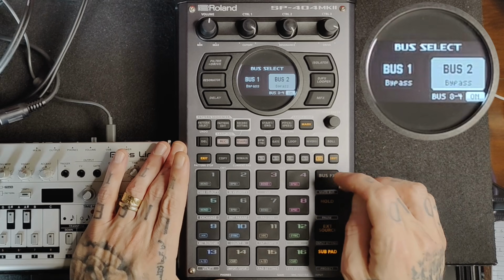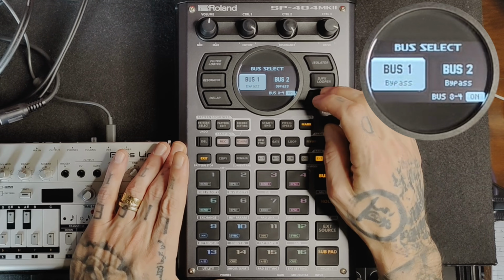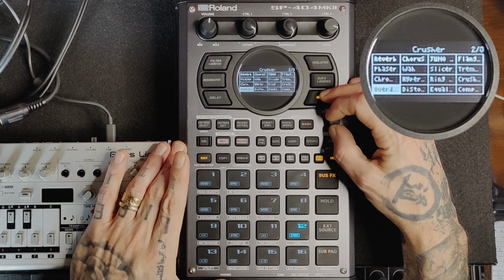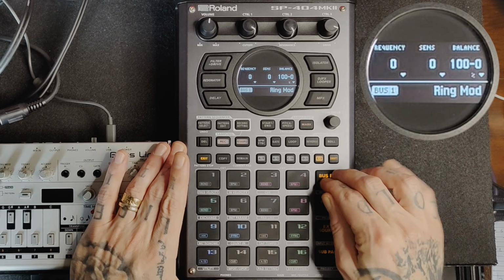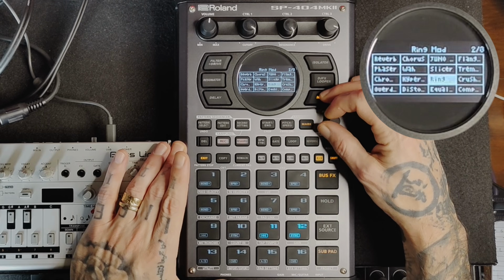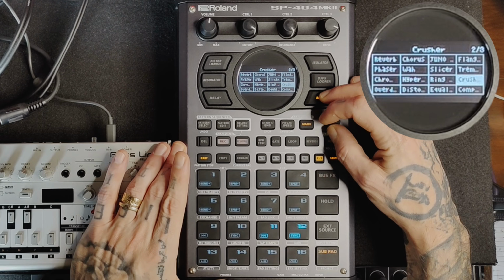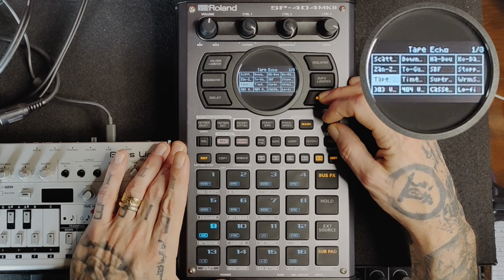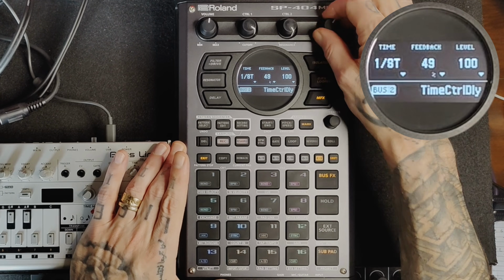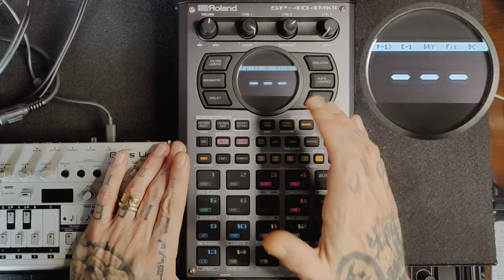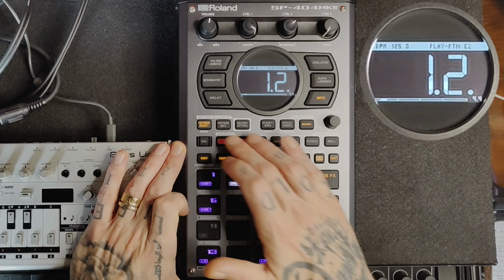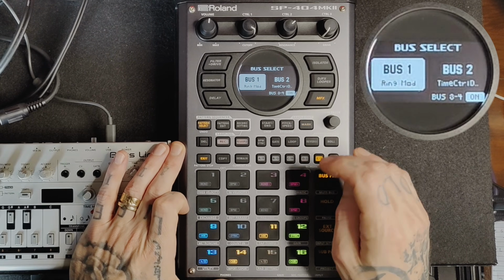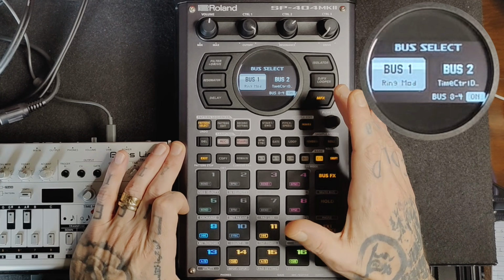So on bass 1 I want to put the ring modulation, and on bass 2 I want to put the delay, for instance, but you can also put the reverb, some kind of ambience or whatever you want. And now let's fire the pattern. Let's switch on bass 1, on ring modulation.